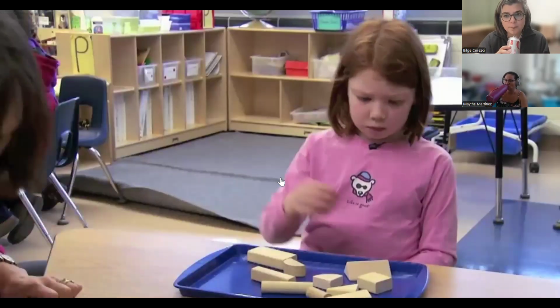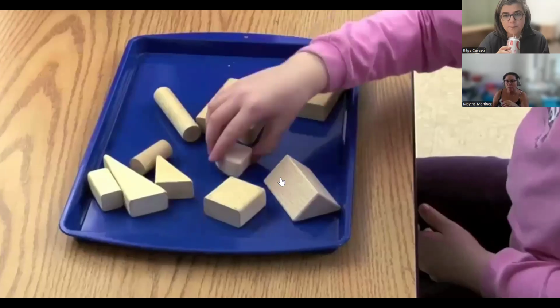So this is another kindergarten classroom where the child is given blocks from the block corner and asked to sort them by an attribute that the child decides. So can you make groups of how the shapes fit together?